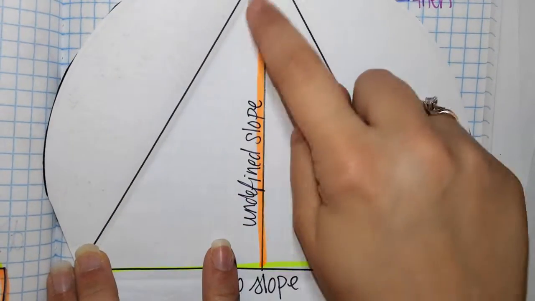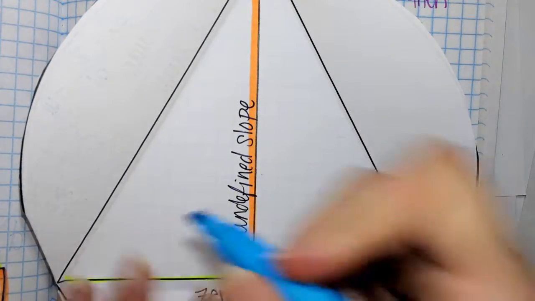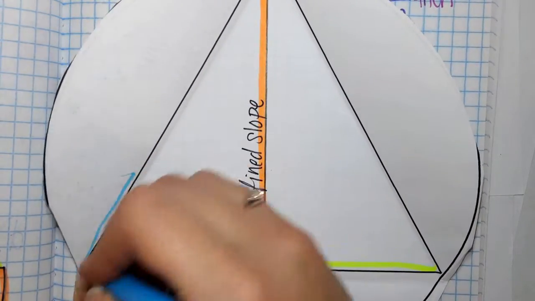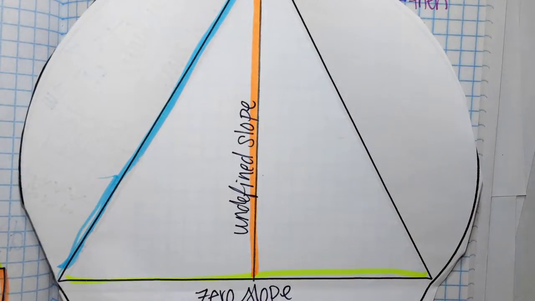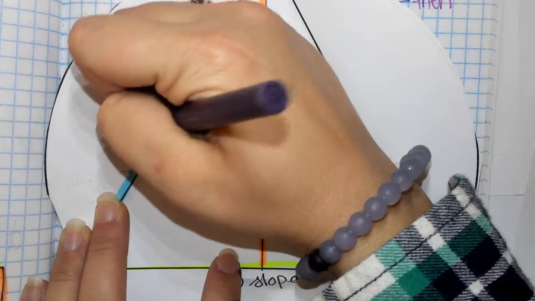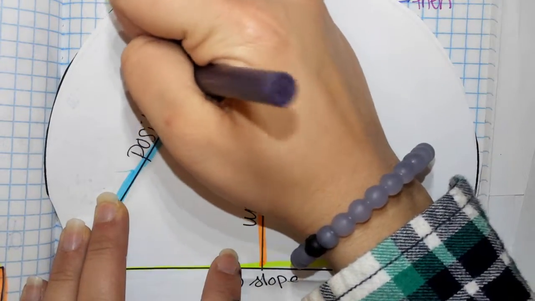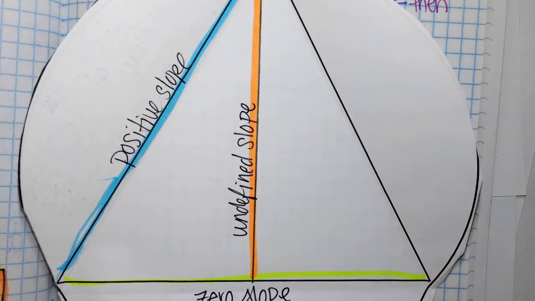Alright, what kind of slope is this guy right here? The positive. Awesome. You said positive. Take a point. And what's our last one? You said negative. Take a point.